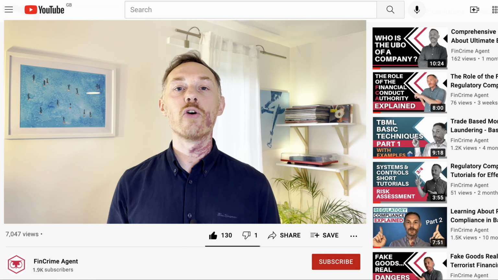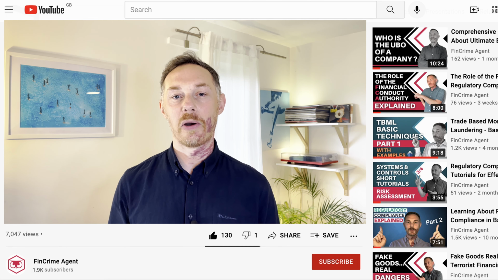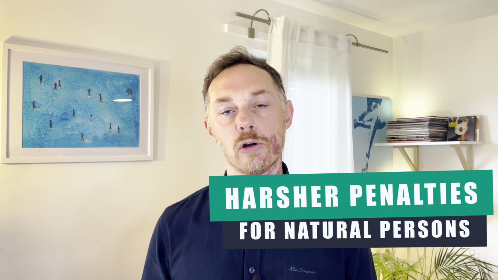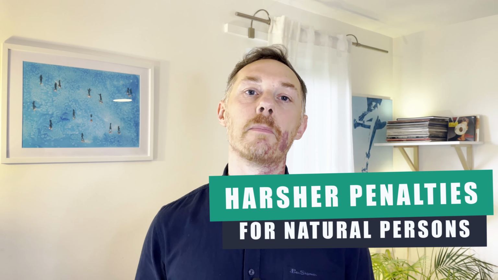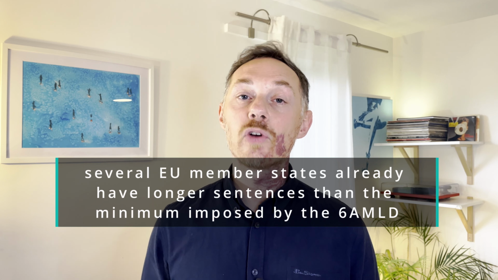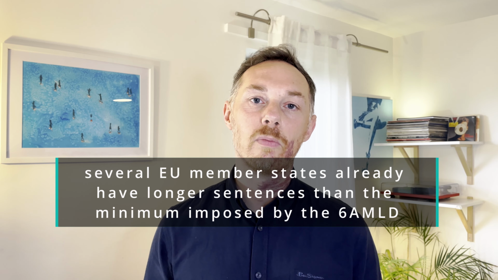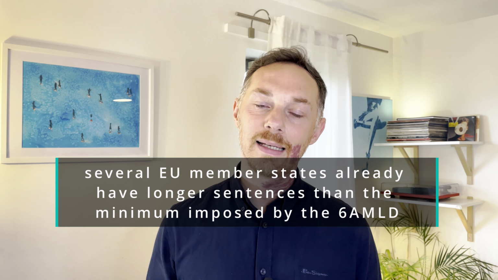Let's now continue our overview of the 6th AML EU Directive. Natural people will now face up to 4 years in jail for money laundering offences. The EU is mandating member states to enhance this punishment from the previous limit of 1 year. This obviously demonstrates that the EU intends to take a tougher stance against anyone involved in money laundering. Harsher penalties, I think, are good. However, it's also worth noting that several EU member states already have significantly longer sentences than those imposed by the 6th AMLD.